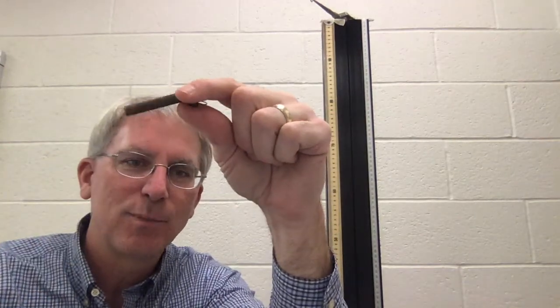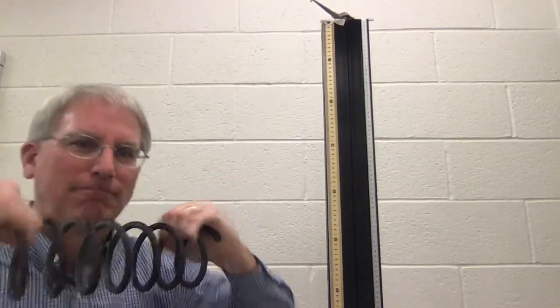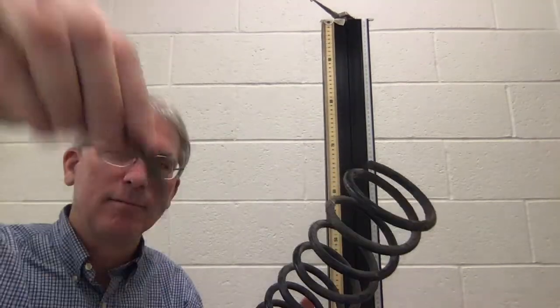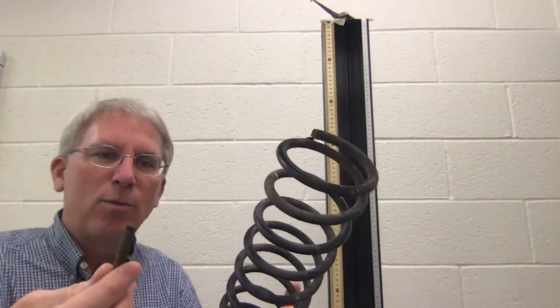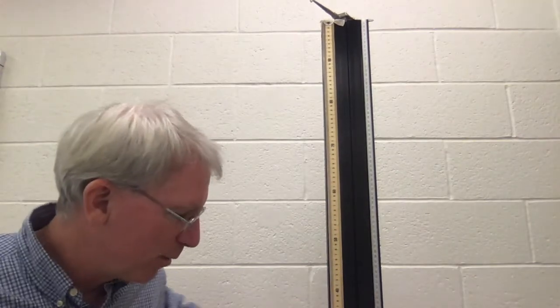We've got this kind of spring here, and then I've got this spring right here, which I can barely budge, where this one seems to move all over the place. So we want to investigate that a little bit on our way to talking about work and energy and power. And the way we're going to do that is by taking a look at Hooke's law.